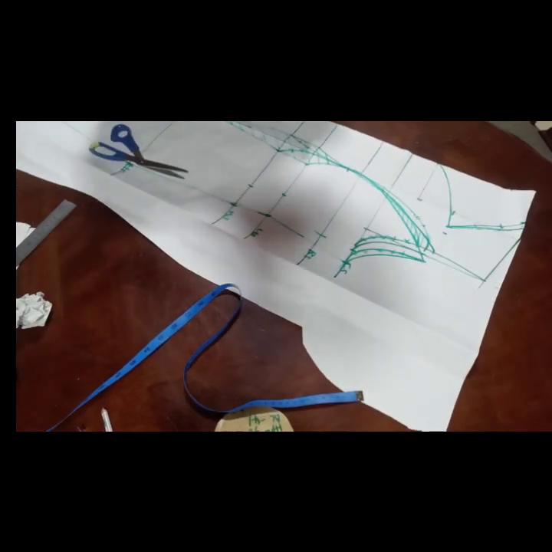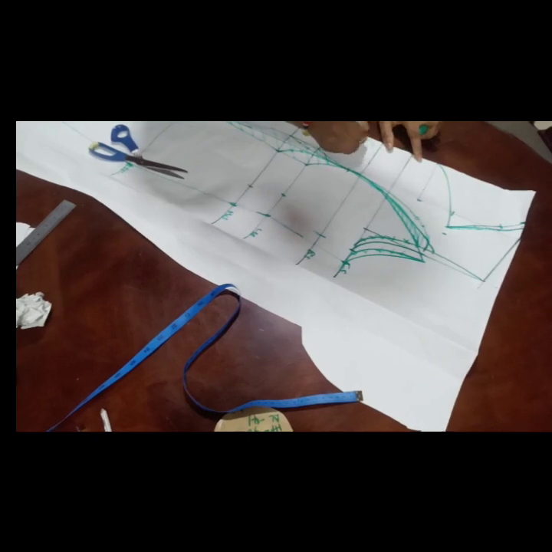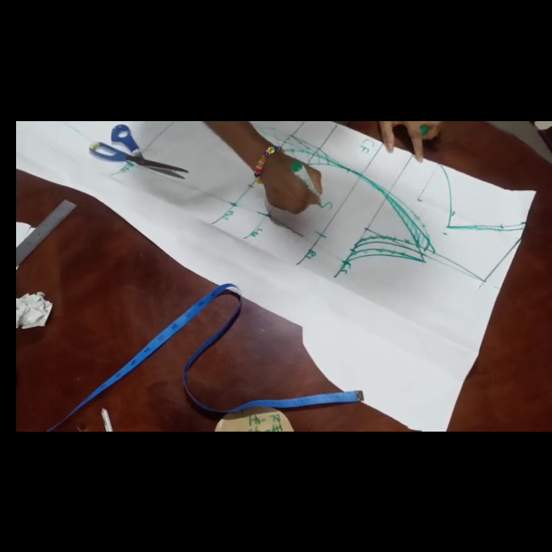And of course, here is center front, and here is side front.